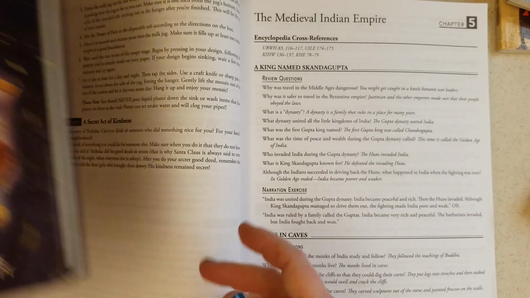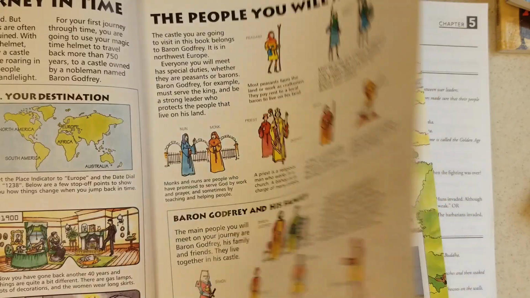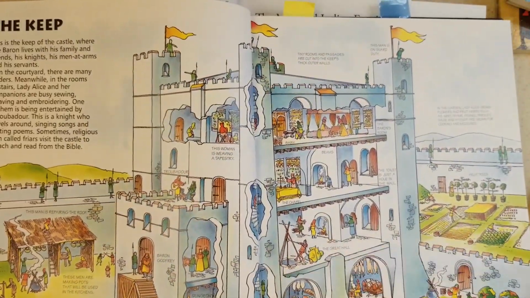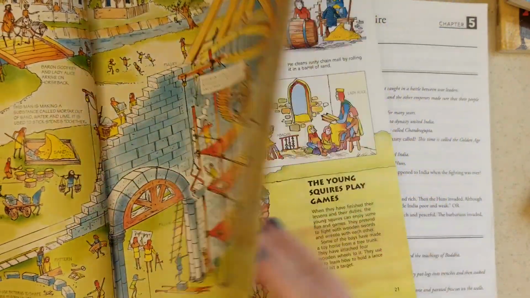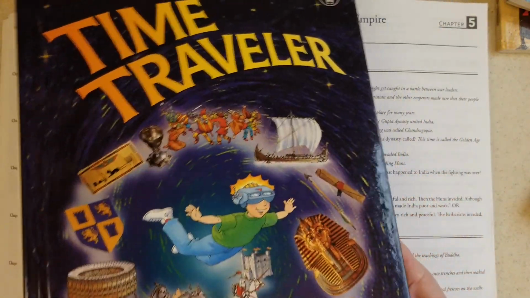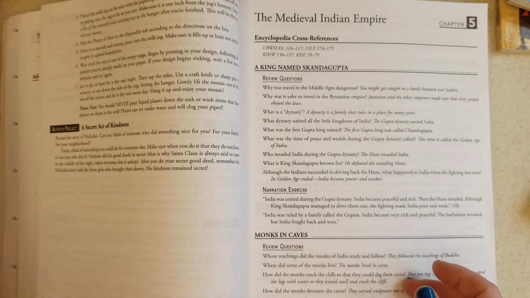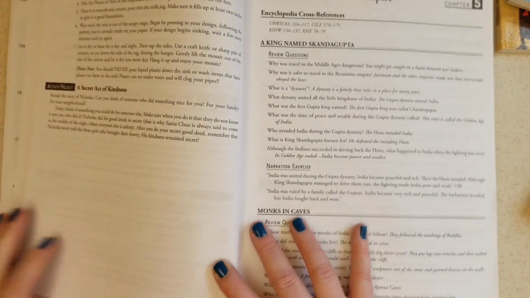And then last but not least, this is a really fun one that talks about different periods back in history, and they basically pretend like you're going back in time to the castles. You can look inside the castles, you can look inside these houses, and this is really, really fun. So we have this as well. I think I thrifted it at a library, they had it, and I was like, that is great, let's take that.